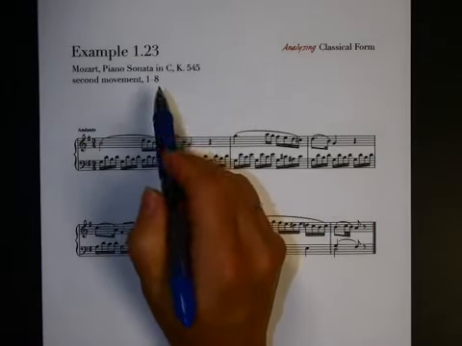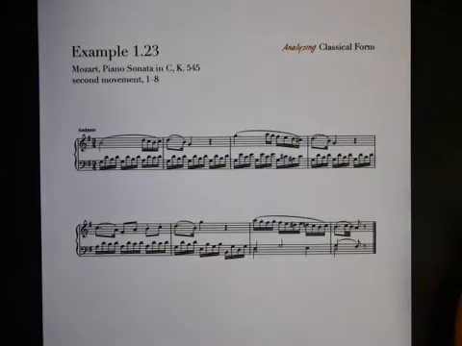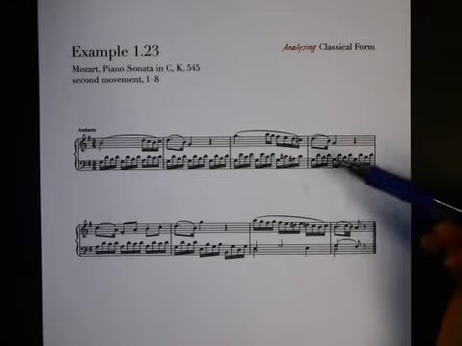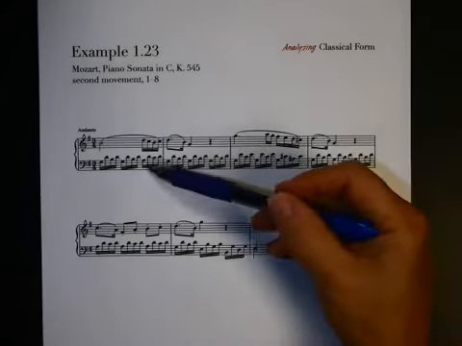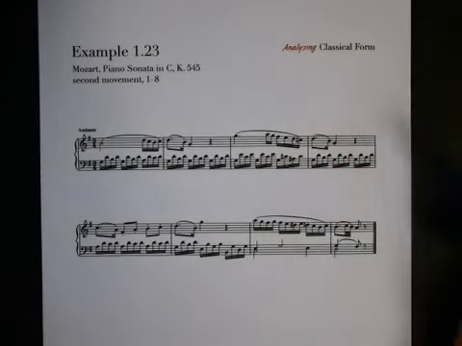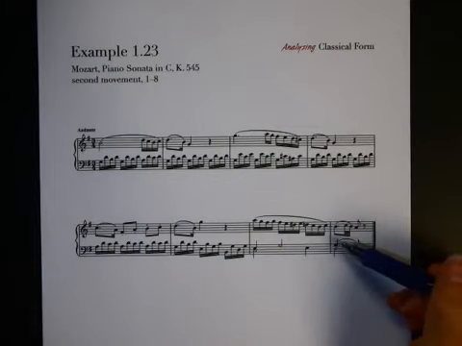This is our mini lecture on example 1.23 from Analyzing Classical Form. The expectation is that you have a printout on which you can take notes and that you've already been to the website and you've listened to this multiple times, such that when you look at the notation, you hear the music. We'll be looking at 4 specific structural events in this excerpt.